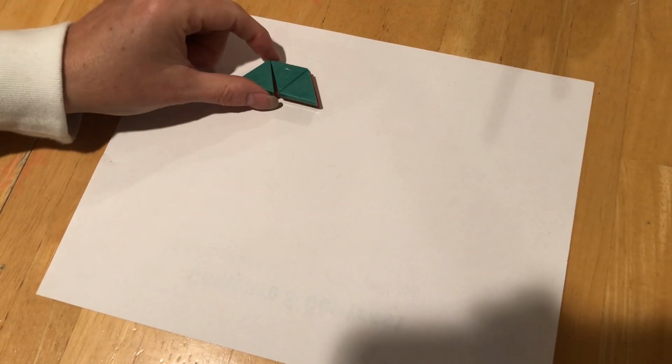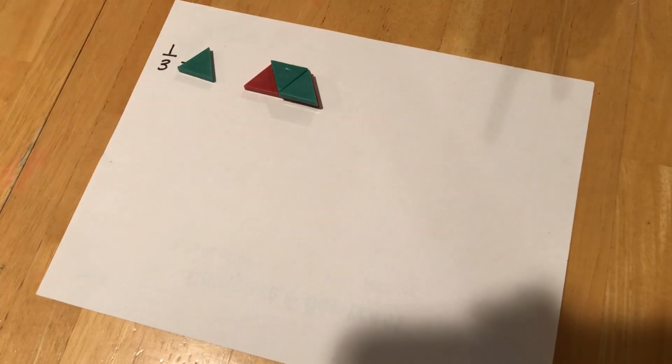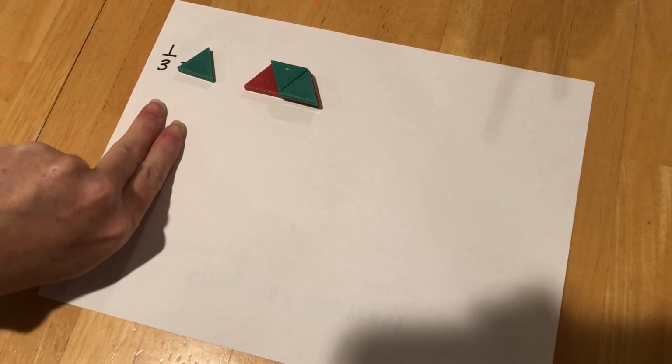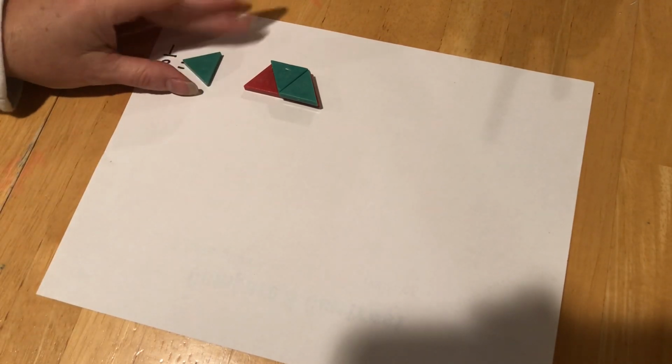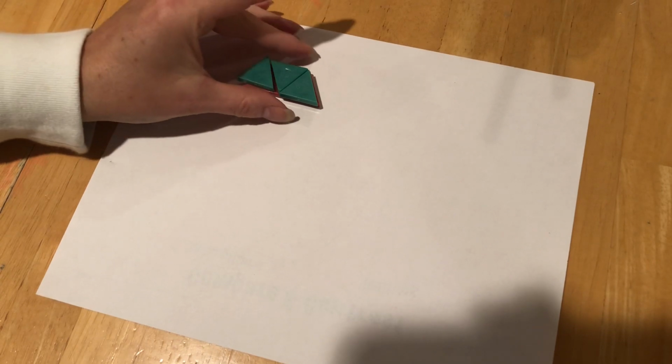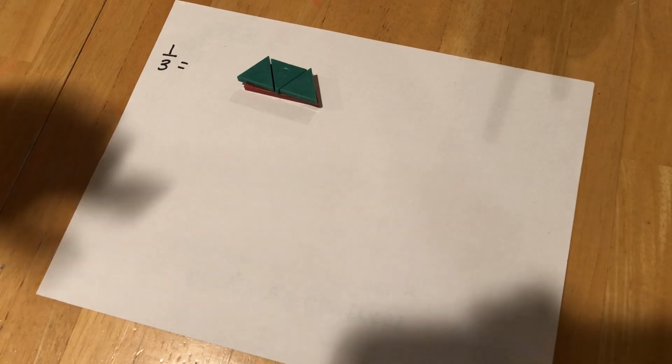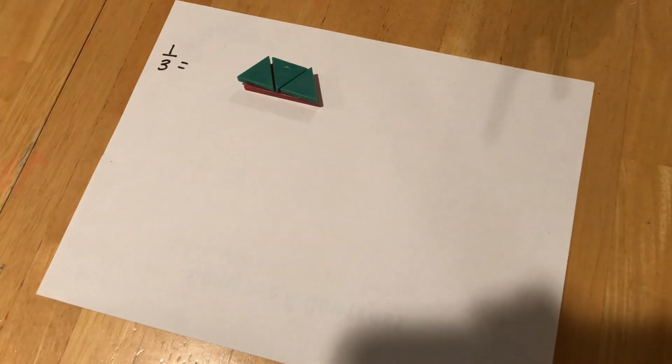If I take one piece out, it's 1/3 of the shape. If I were to take 2 pieces out, that would be 2/3 of the shape. And when I put them all back together again, that is 1 whole. Okay? So each one of these are the same size and shape.